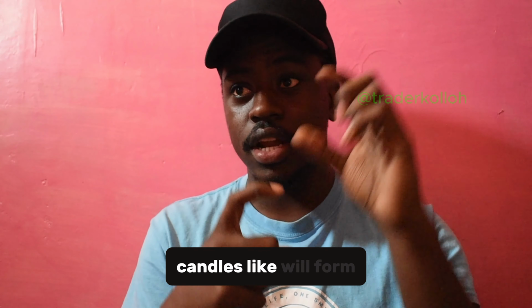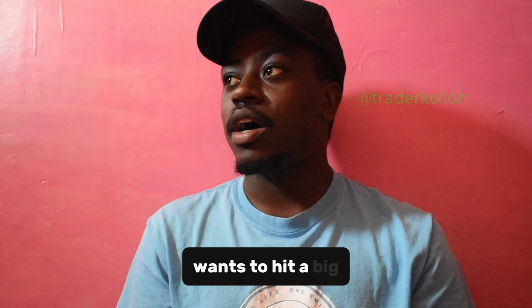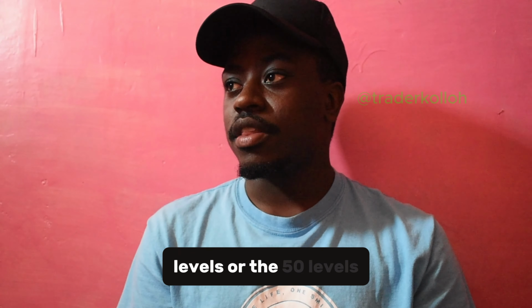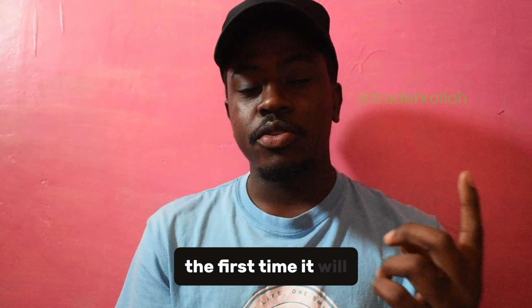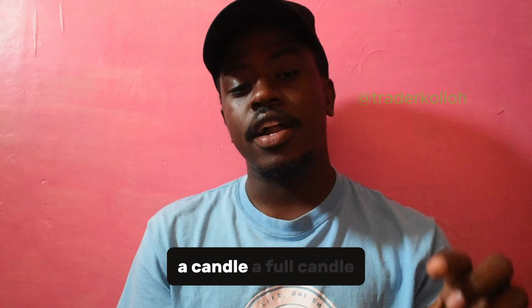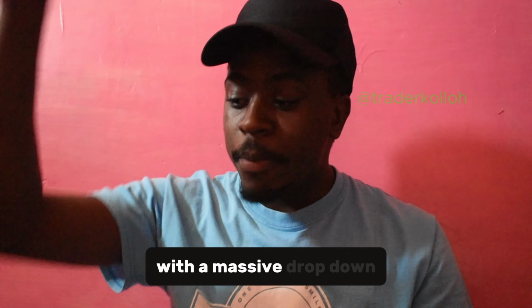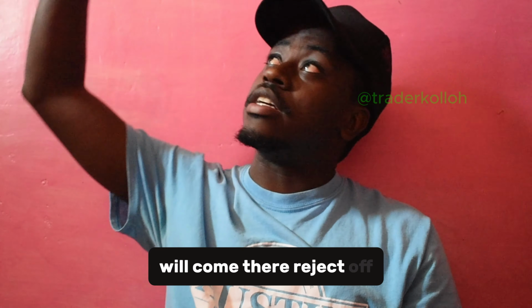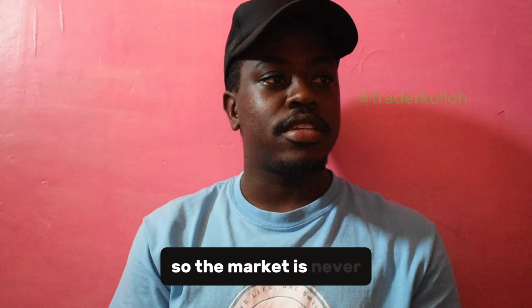The way the candles form, you can see, if price wants to hit a big figure level, like the 100 levels or the 50 levels, or just a level, the first time it touches it, maybe it will touch it with a full candle. The next time, it will maybe touch it with a massive drop-down candle. The third time, maybe it will come there and reject off. The other one is also a spike. So the market is never identical.